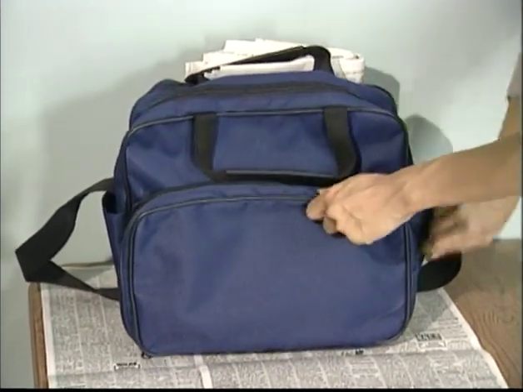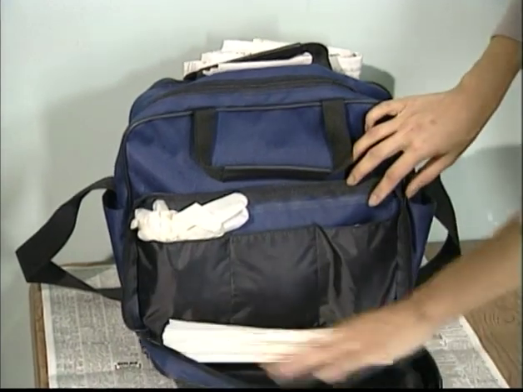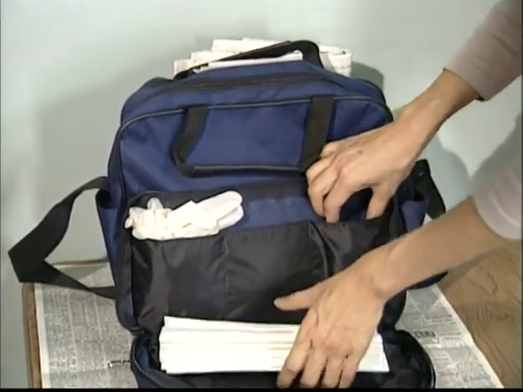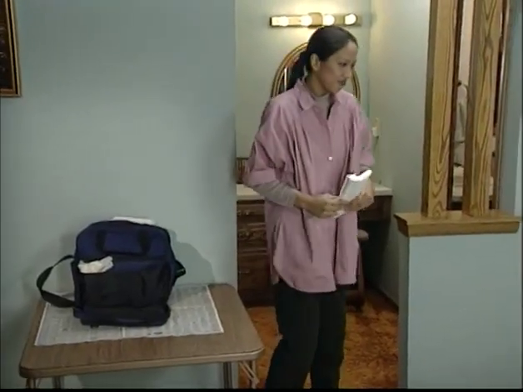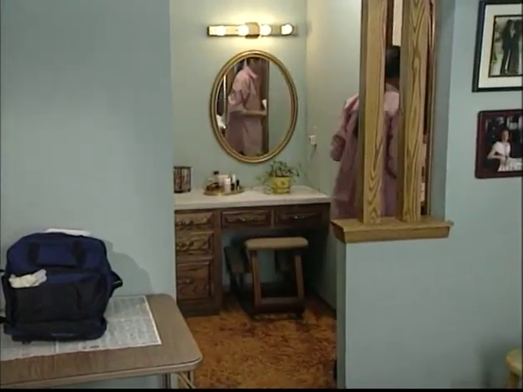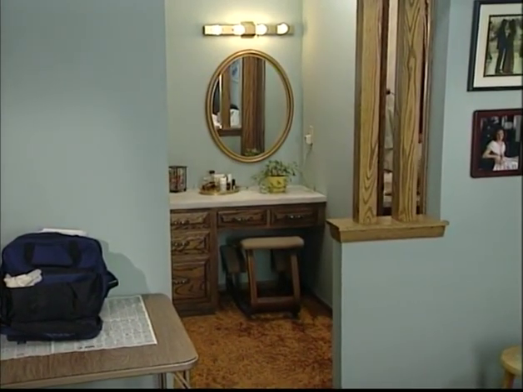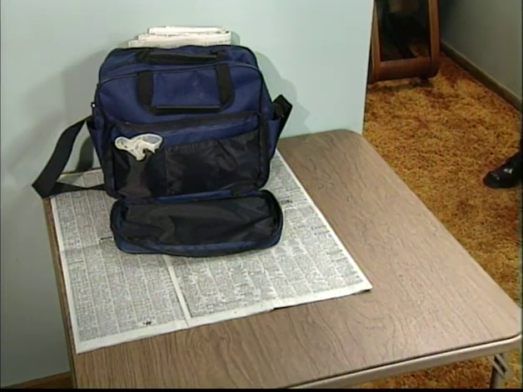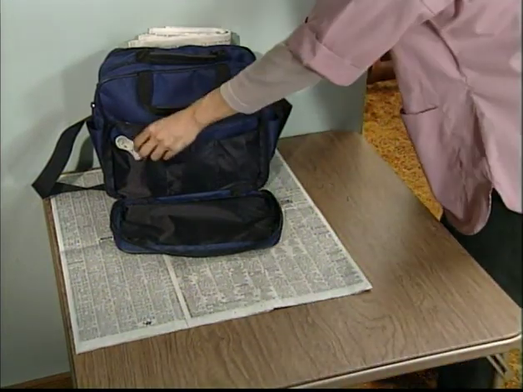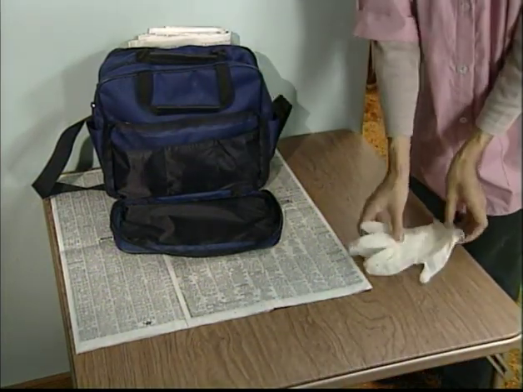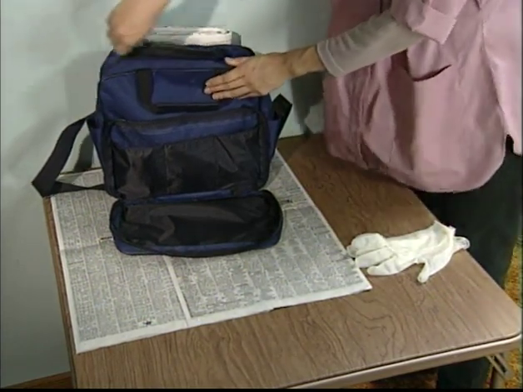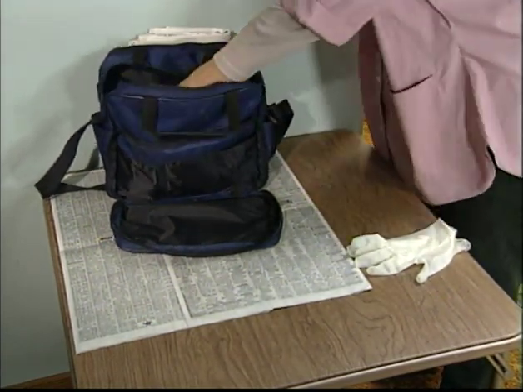From her nursing bag, Tricia removes the soap and paper towels and washes her hands. I'll be right back. Then she removes all the supplies she'll need for this visit and closes the bag to prevent contamination.